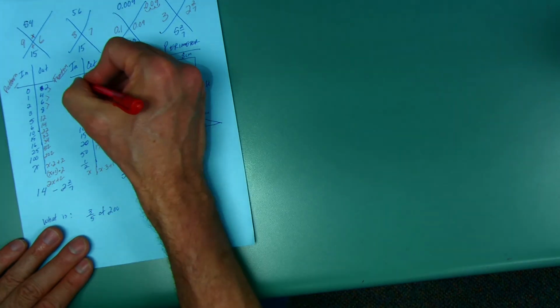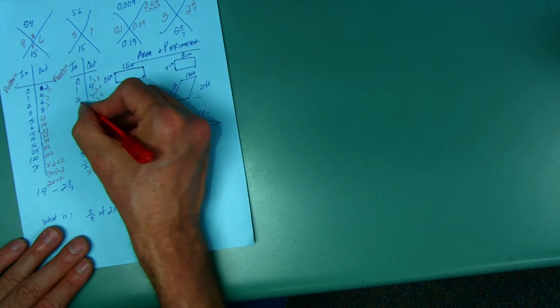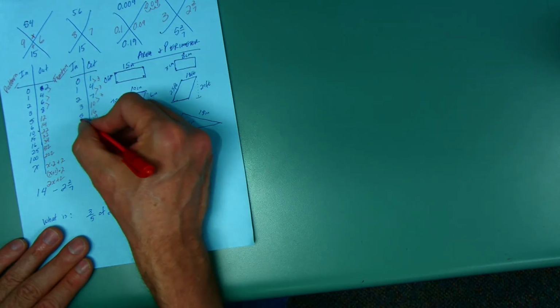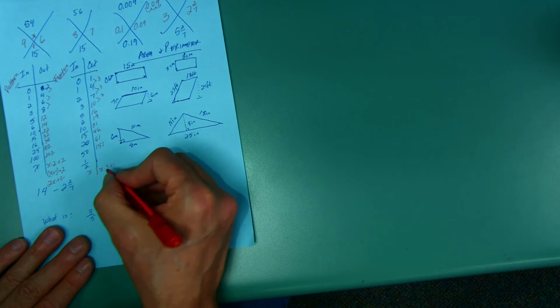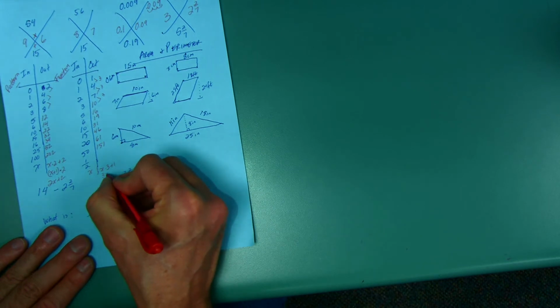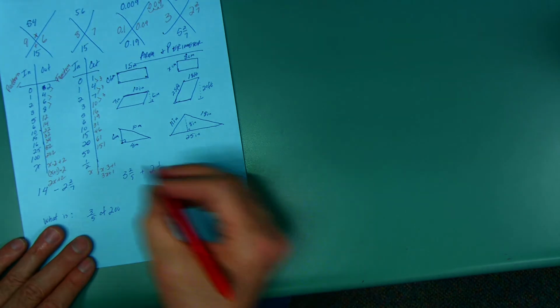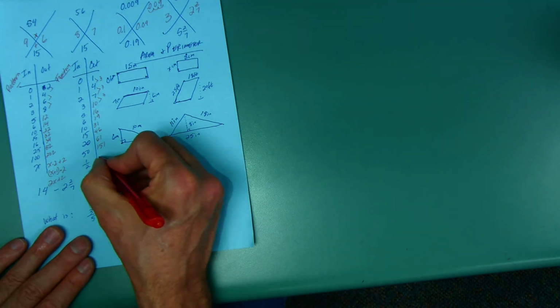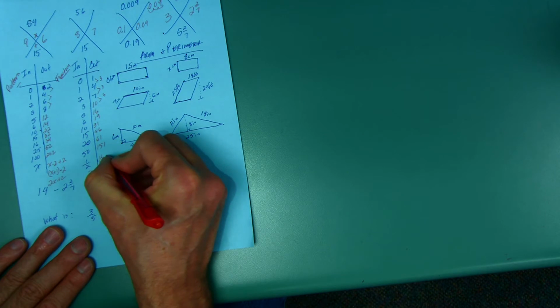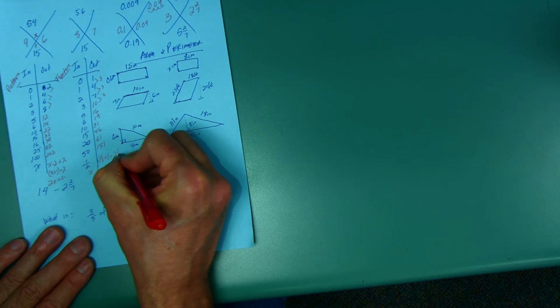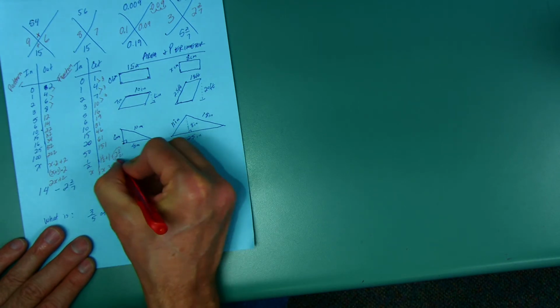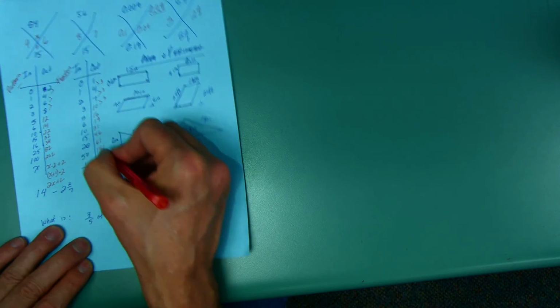So 0 times 3 is 0, plus 1. 2 times 3 is 6, plus 1, 7. 5 times 3 is 15, plus 1, 16. Okay, how are you going to write that in 8th grade? 3x plus 1. Now, what is this then? 1/2 times 3 is 3 halves, or 1 1/2, plus 1 equals 2 1/2. So really, if I was really trying to stump you, I'd have this up here, and that would be one of your clues.